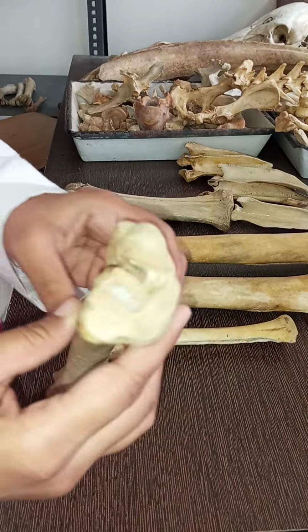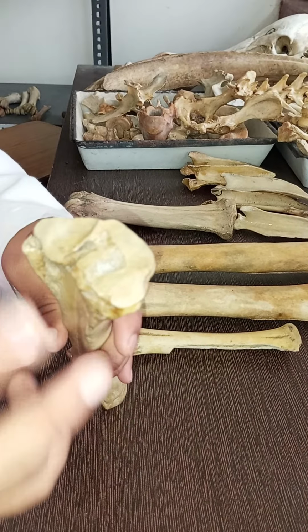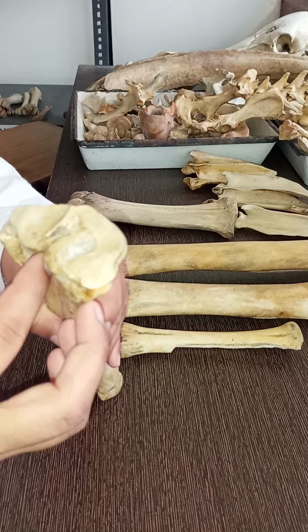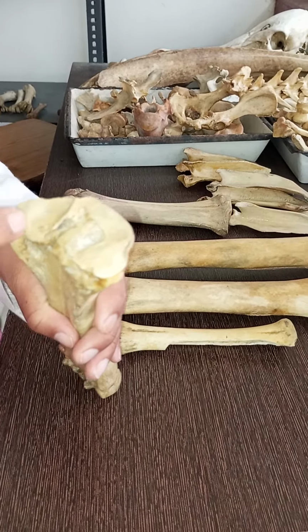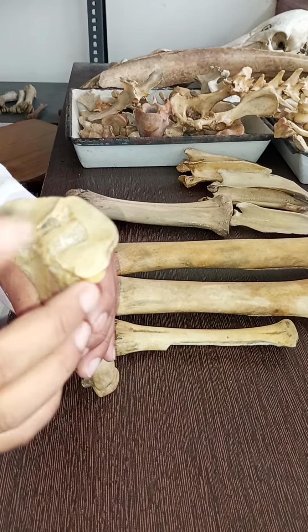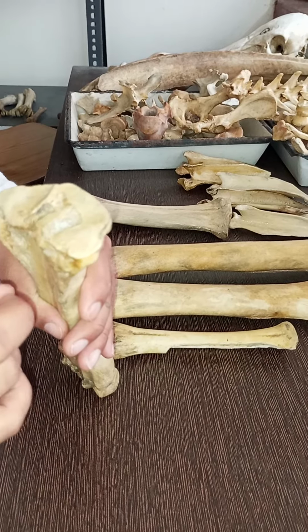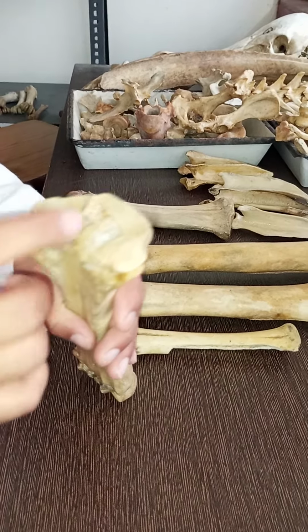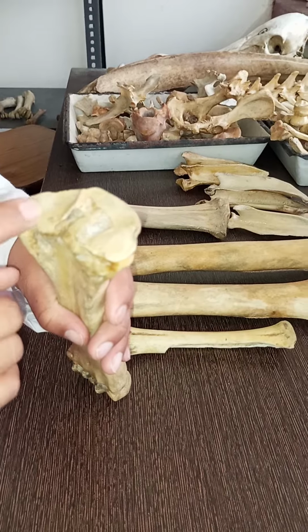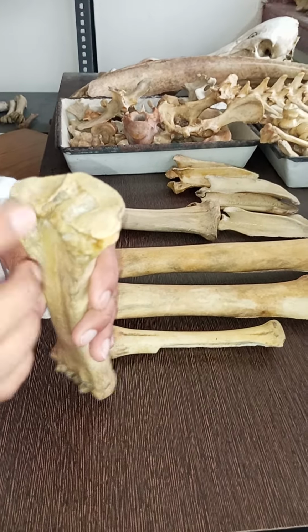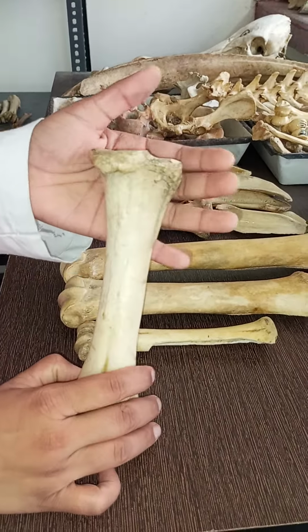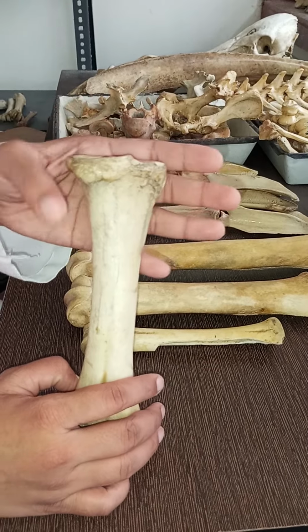The proximal extremity of the metacarpal contains two facets. The medial facet is large in comparison to the lateral facet. The medial facet is for the fused distal row of carpal bones, that is 2 plus 3 fused. And this one is for the fourth carpal bone, which is of the distal carpal. And this proximal end forms the carpal joint, or we call it the knee joint.